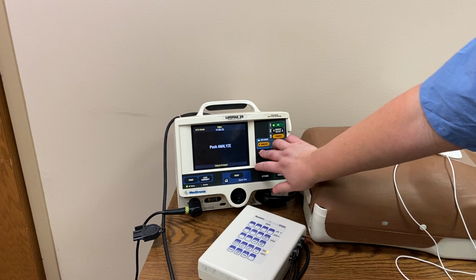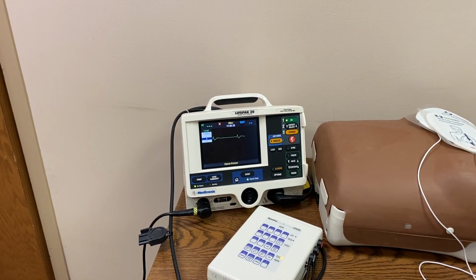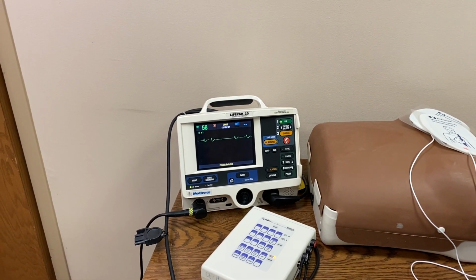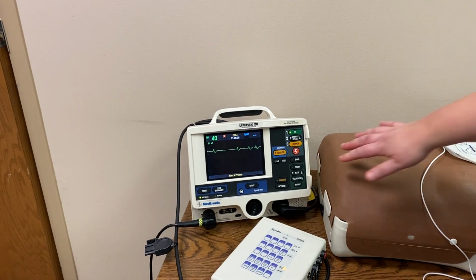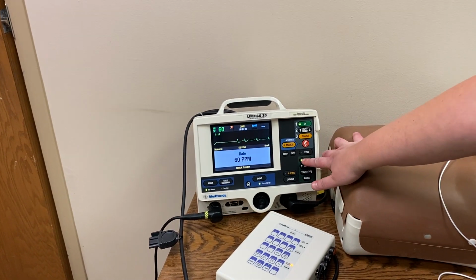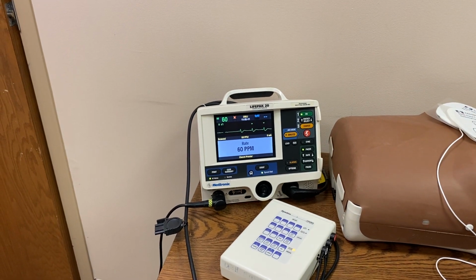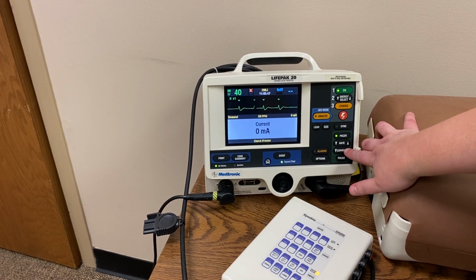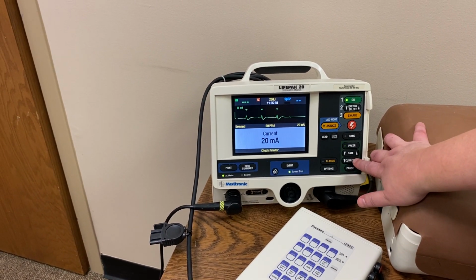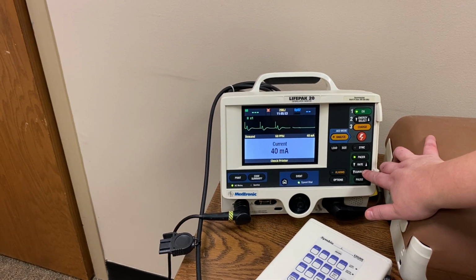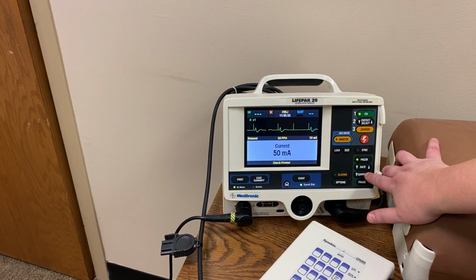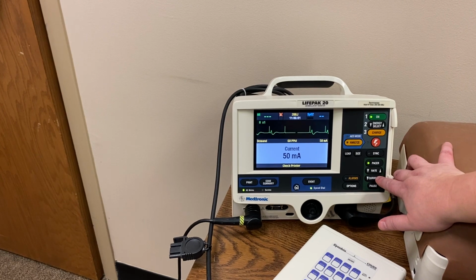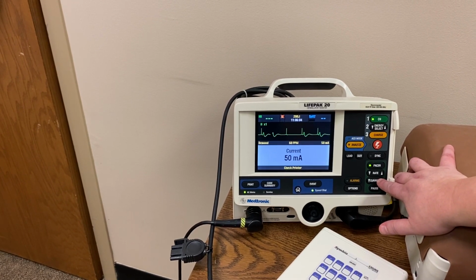Push analyze. And as you can see, our patient is in a second degree type 2 rhythm. So what we would first need to do is turn on the pacer. It automatically defaults to a rate of 60, and we're going to take the current and start turning it up. It starts at 0 and goes by 10, 20, 30. If your patient is very thin, 50 is probably a good current, but if you have a heavier patient, you are going to need to go up pretty high on your current to make sure that you get capture.